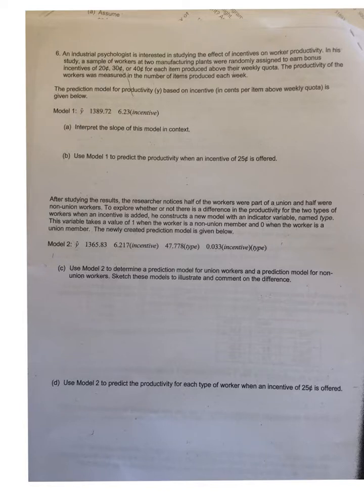Now, for our incentive, if you read, they gave them these bonuses. For every cent, every penny that you give these workers, they're going to produce approximately 6.23 more of whatever they're making. Okay, so that's how you interpret the slope of this model. Increase by a penny, you get 6.23 more of that thing that they're making. Use the model to predict the productivity when the incentive is 25 cents. So take this 25 and plug it in right there.